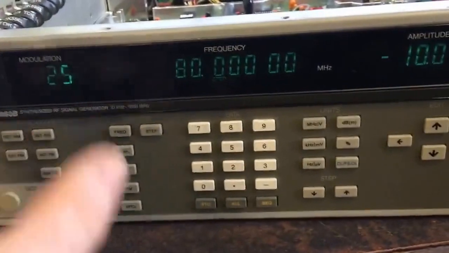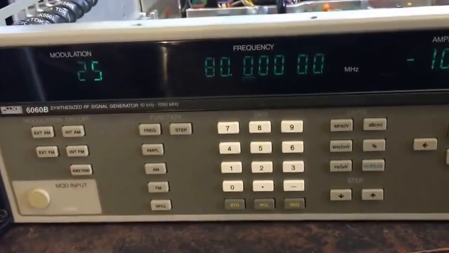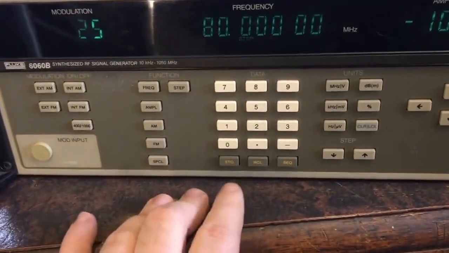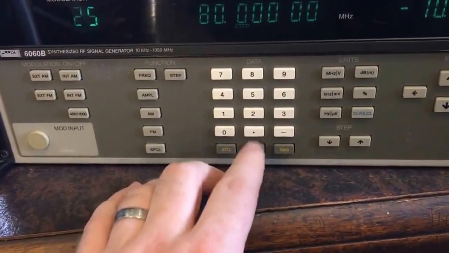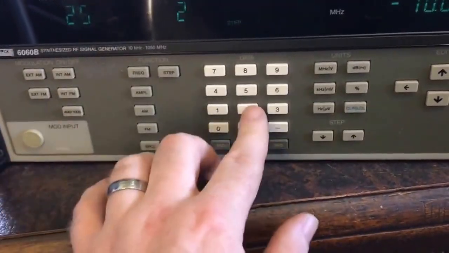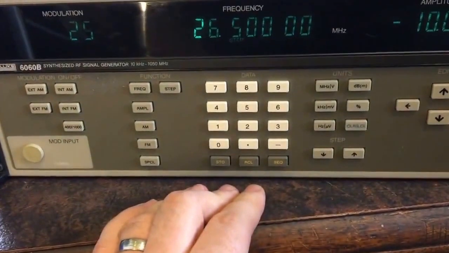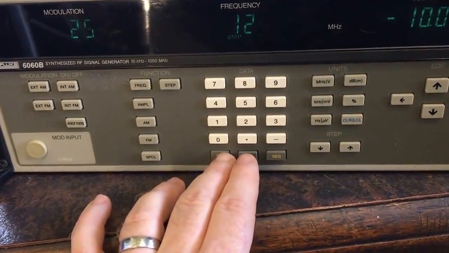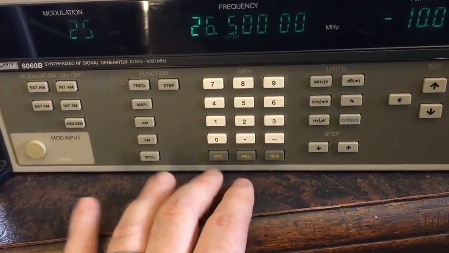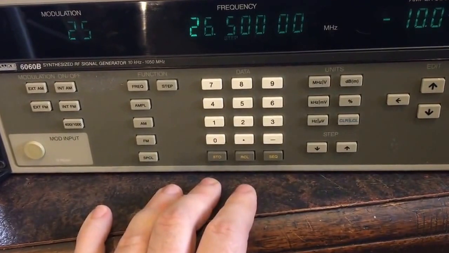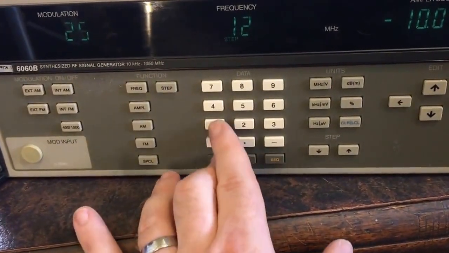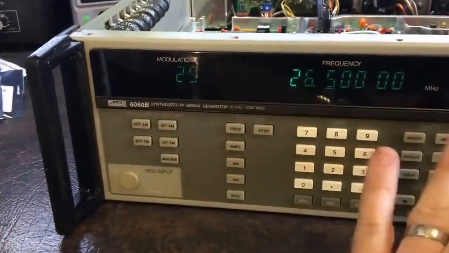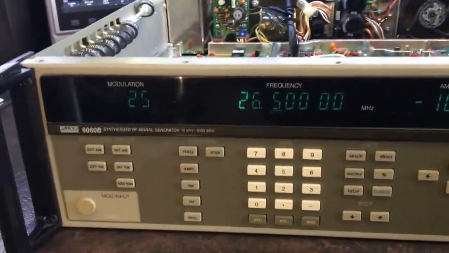So frequency range is working, modulation is working, levels are working. I haven't tried doing any saving and recording memories. I don't know how to do that yet. Let's have a look. Let's just try this. 26.5 megahertz. It's a nice channel. Store that. Where? I don't know how to use this. Don't know. I have to figure that bit out. But anyway, the rest of it seems to work. I have to see how the memory stuff works. So it looks like I've actually fixed it.